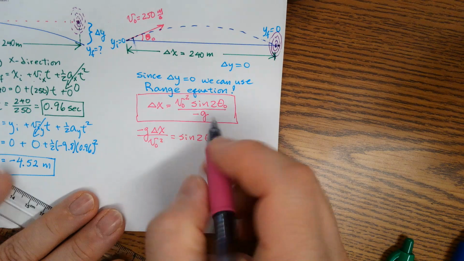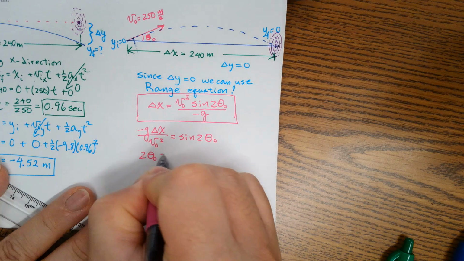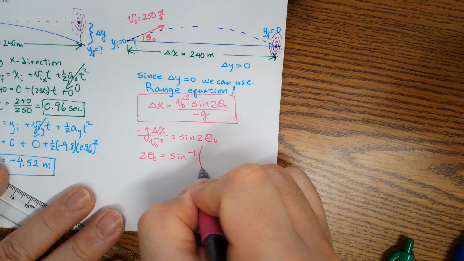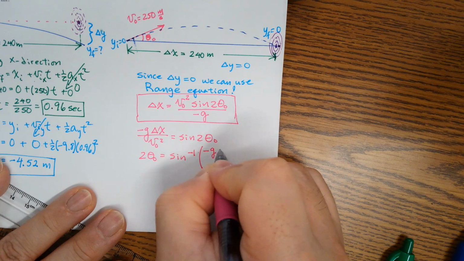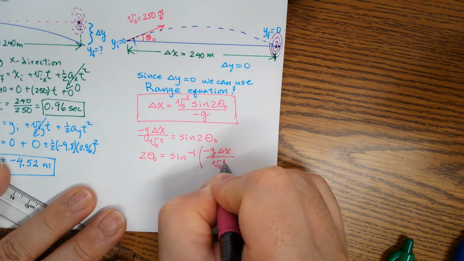Now I'm going to solve for 2 theta. So 2 theta naught is equal to sine inverse of negative G times delta x over V naught squared.